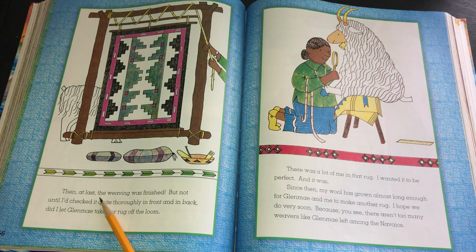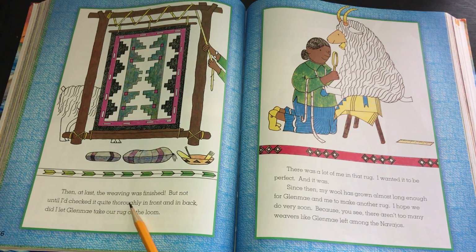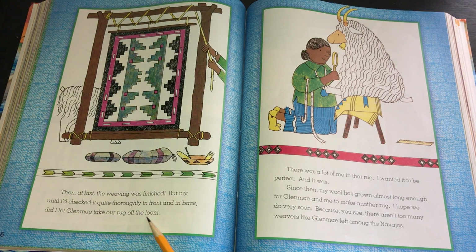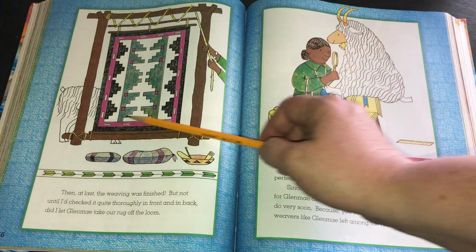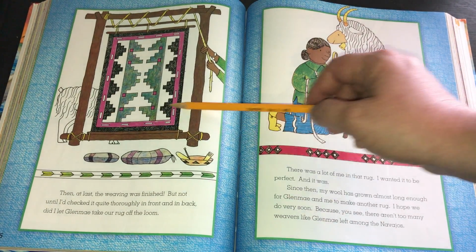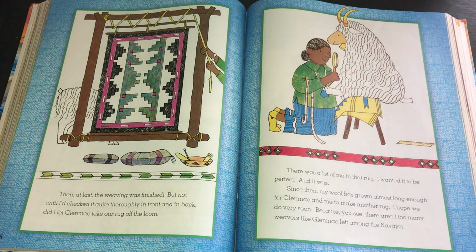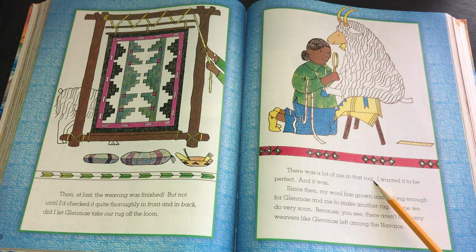Then, at last, the weaving was finished, but not until I'd checked it quite thoroughly in front and in back did I let Glenmay take our rug off the loom. And you see how she wove the different colors in and out of the around and around yarns to make a beautiful Navajo rug? Yes. There was a lot of me in that rug. That's Geraldine talking. I wanted it to be perfect, and it was.